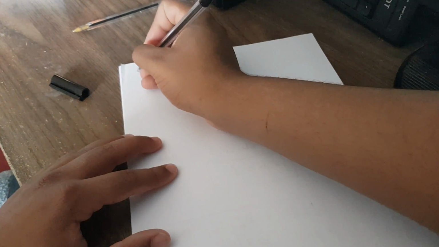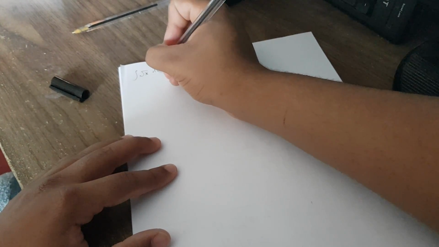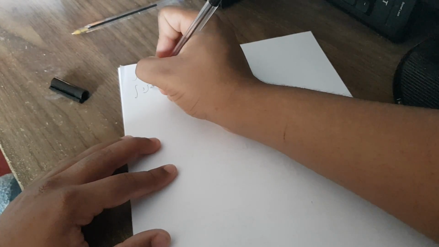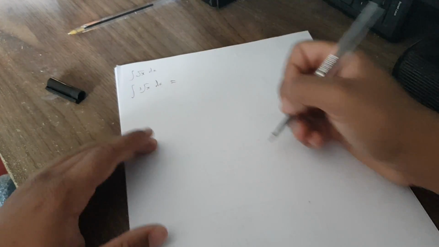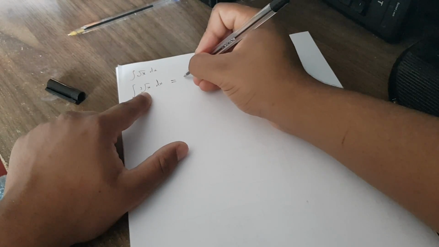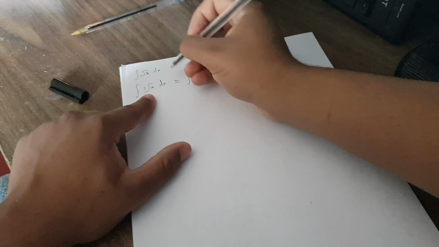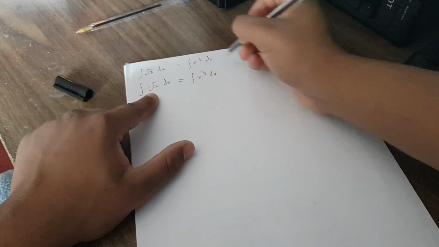Oh, sorry. One more thing I have to mention is that if you have an integral of the square root of x or the integral of the cube root of x dx, you always have to rewrite these forms. This will be the integral of x to the power of a third dx, and this would be the integral of x to the power of a half dx.